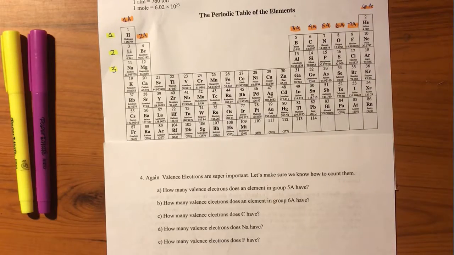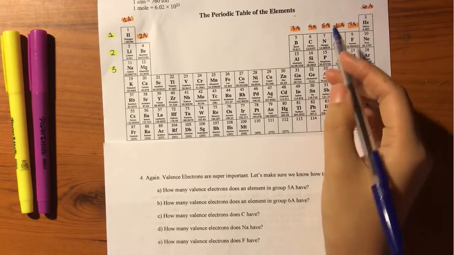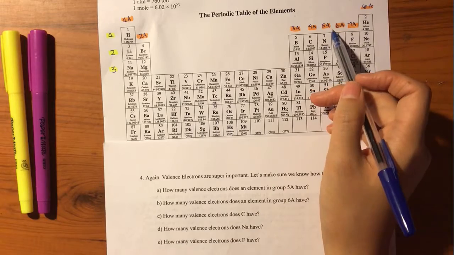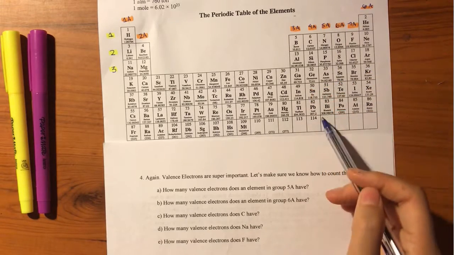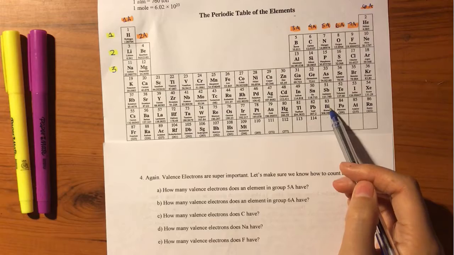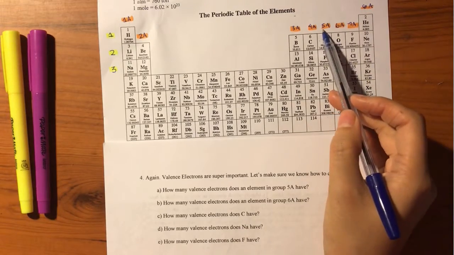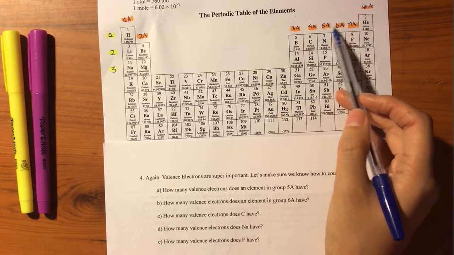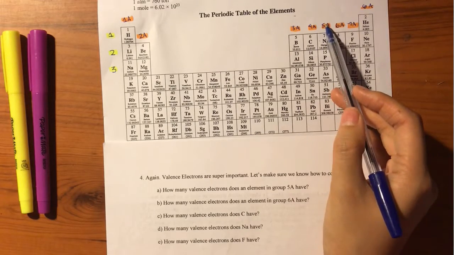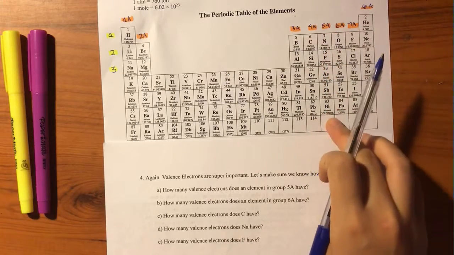Number 4. Again, valence electrons are super important. Let's make sure we know how to count them. A asks us, how many valence electrons does an element in group 5A have? A is referring to this column, and this column has 5 valence electrons because the number in front of the letter is always the number of valence electrons for that entire column.